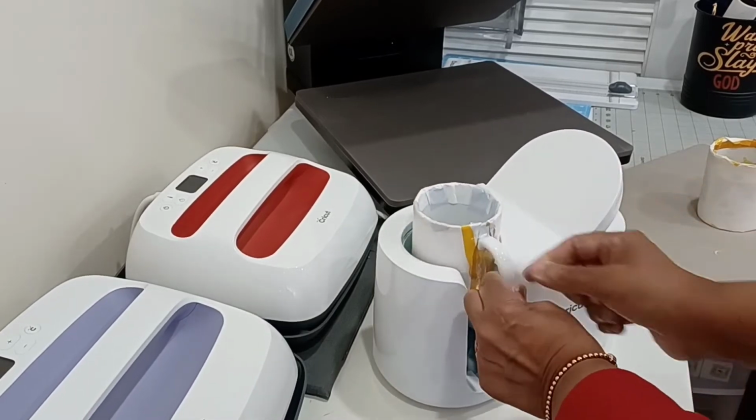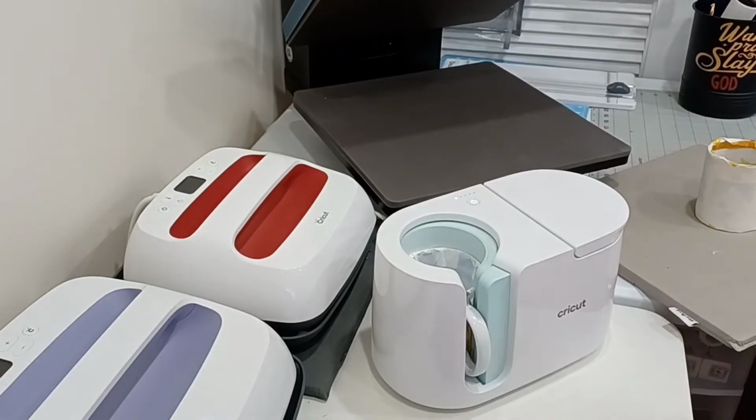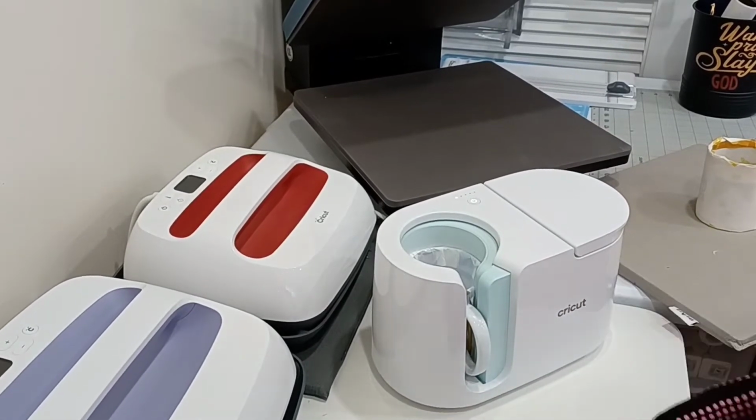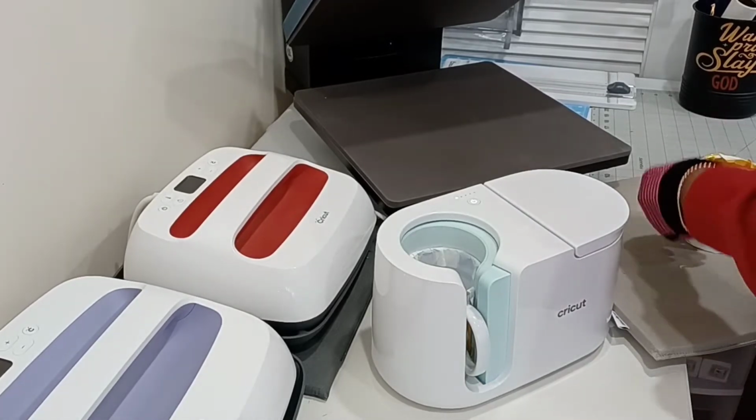I'm waiting for the other one to cool. I'm placing it on a heat resistant pad. This one is a Cricut pad, but you can buy any other brand. It doesn't have to be Cricut. Just to make sure that it resists the heat.